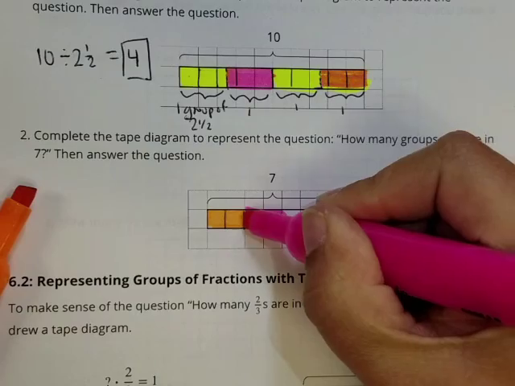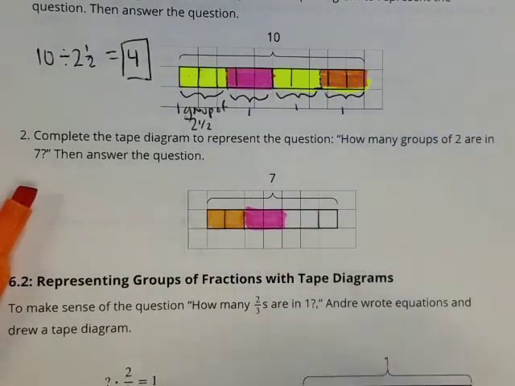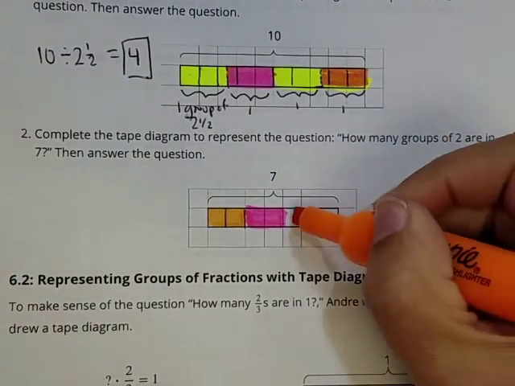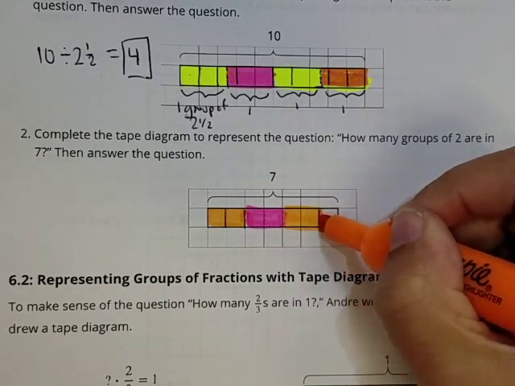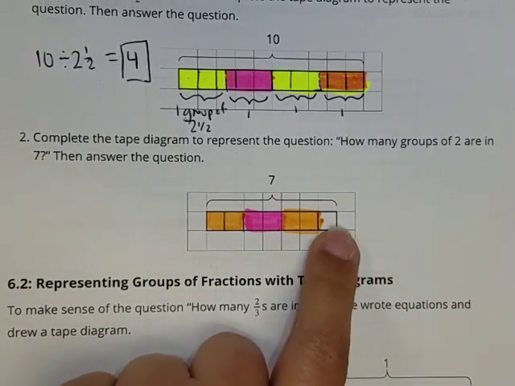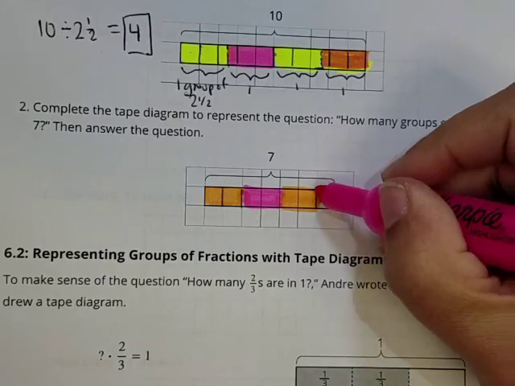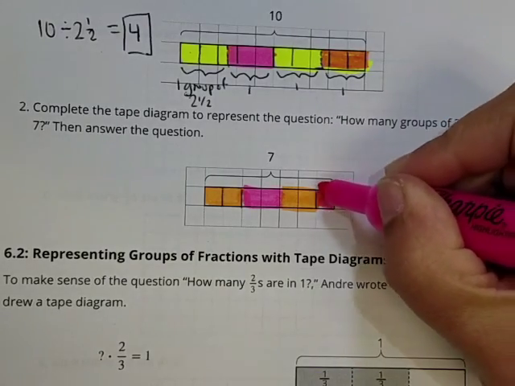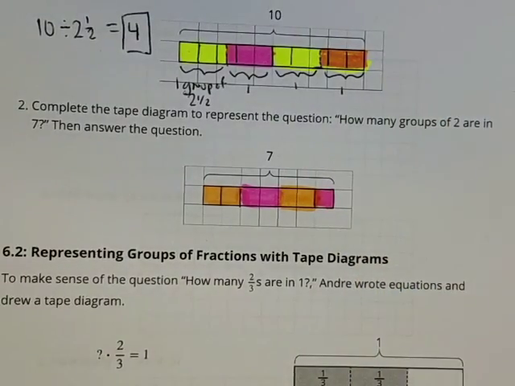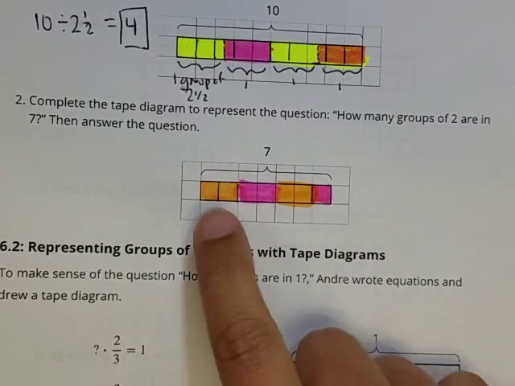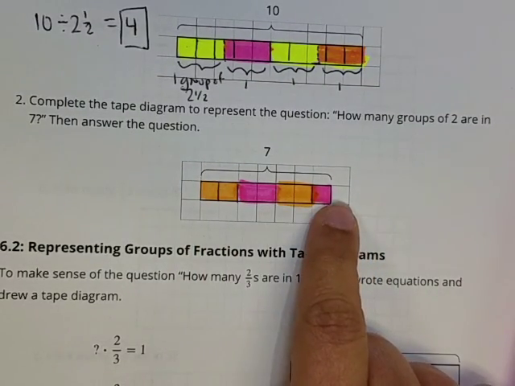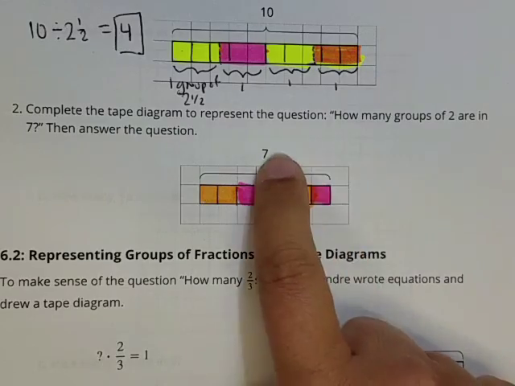I don't like this pink one. It's got like a little line in it. Next group of 2. And then here's my next group of 2. But then I don't have enough to make a whole group. So then the question is this. Is this a 1? Because if this is 1, then I have 1, 2, 3, 4 groups of 2. But 4 times 2 is 8, not 7.